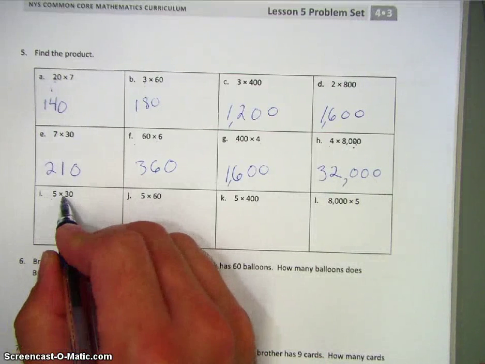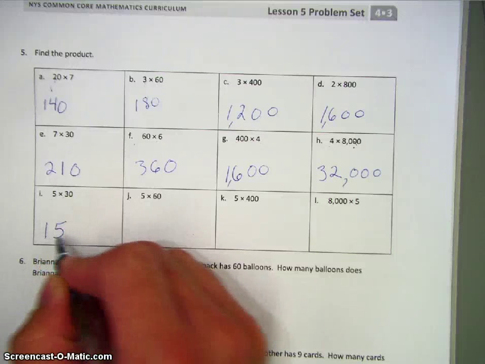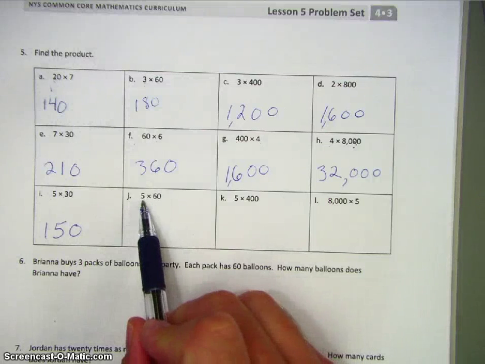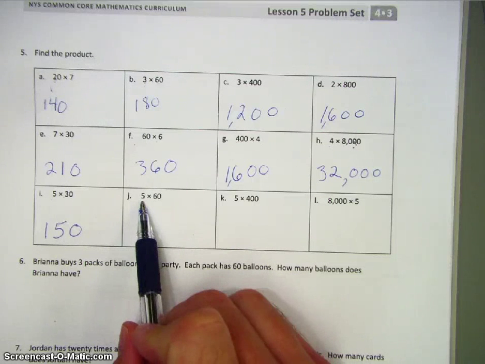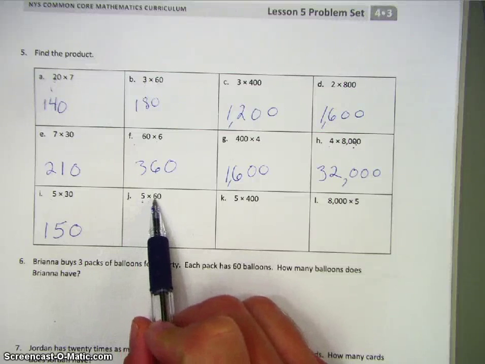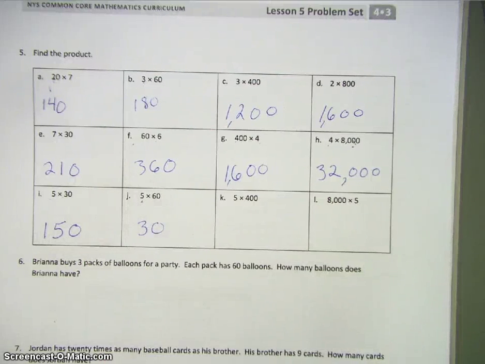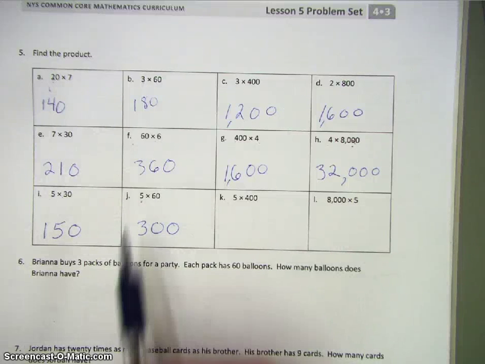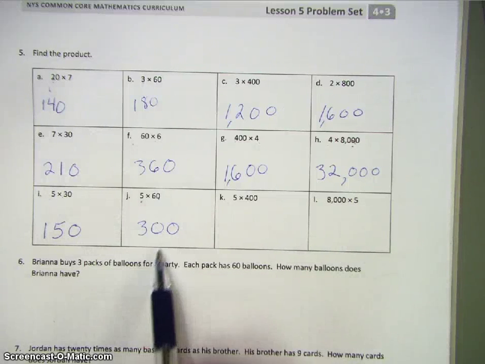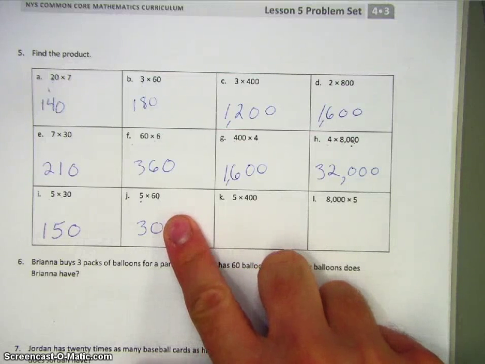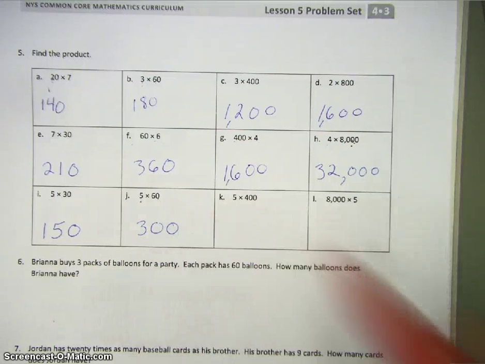Last row, 5 times 3 tens. Well, 5 times 3 is 15, so our answer is 15 tens. Okay. Next we have, this one's going to get a little bit tricky. So we have 5 times 6 tens. Okay, well, we know 5 times 6 is 30. So we have 30 tens, or 300. Notice how we have 1 zero here, but we have 2 here. Okay, but that's because 5 times 6 is 30. And then we put another 0 after it.